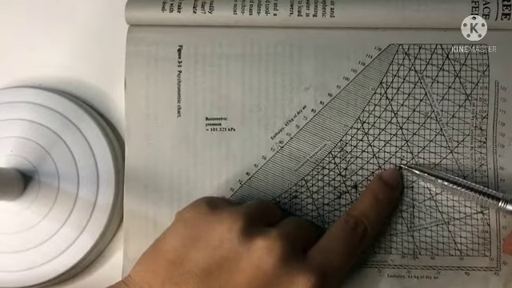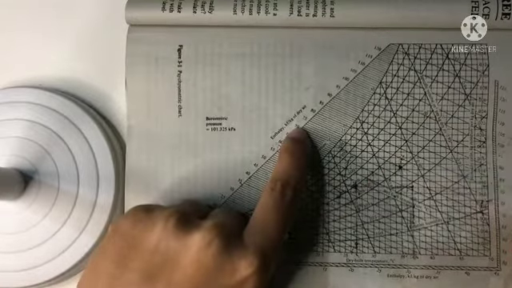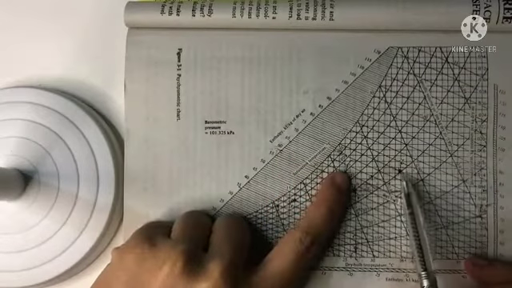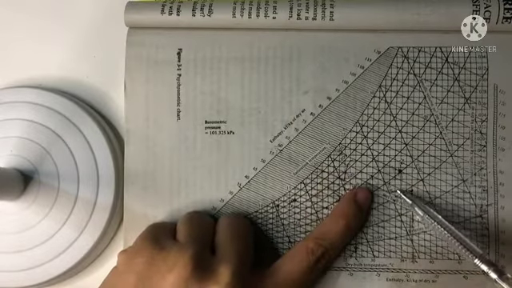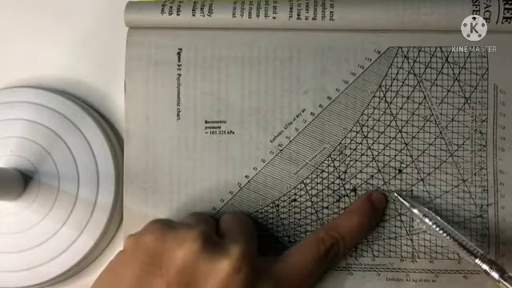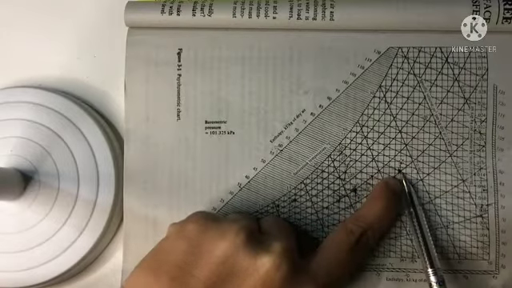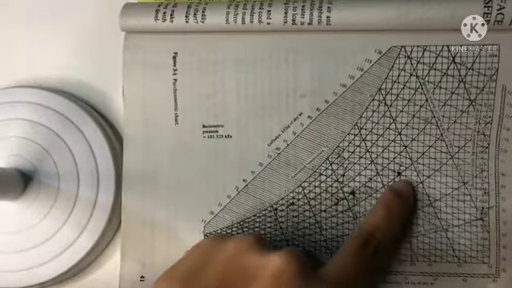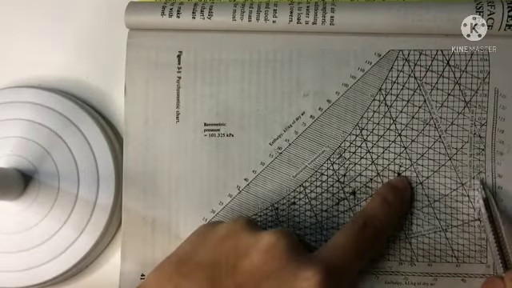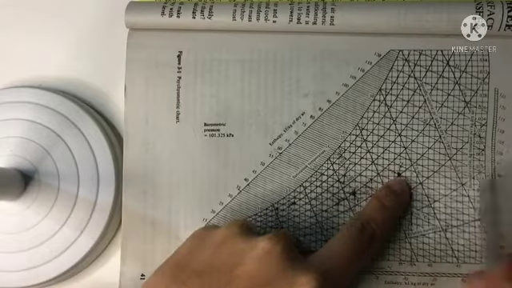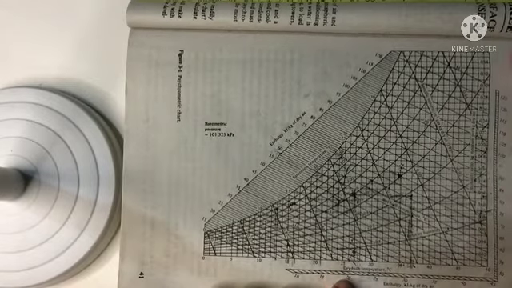It gives us a value of 70 plus approximately, and our specific volume, which is above 0.88, 0.89 something approximately, and our humidity ratio is approximately 0.143 or 4, something like that.